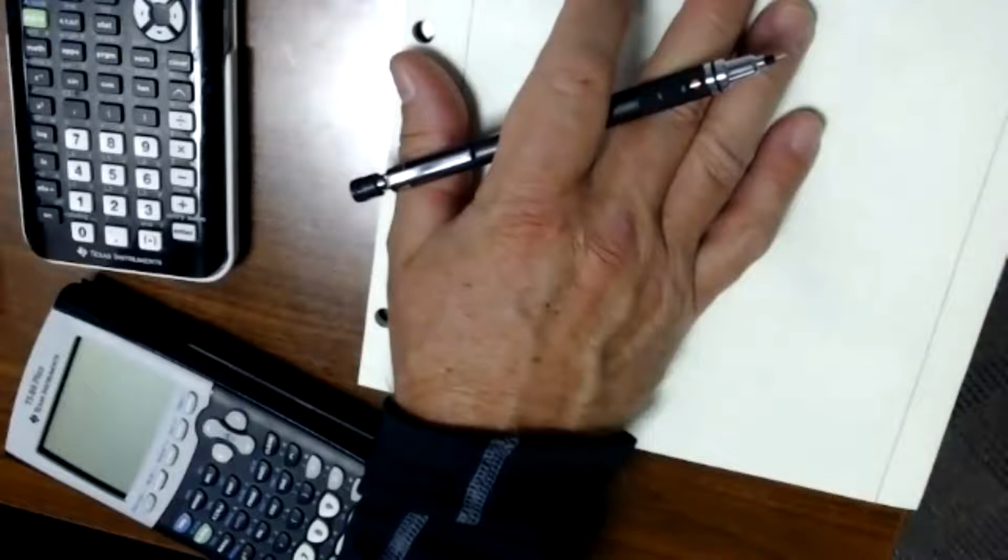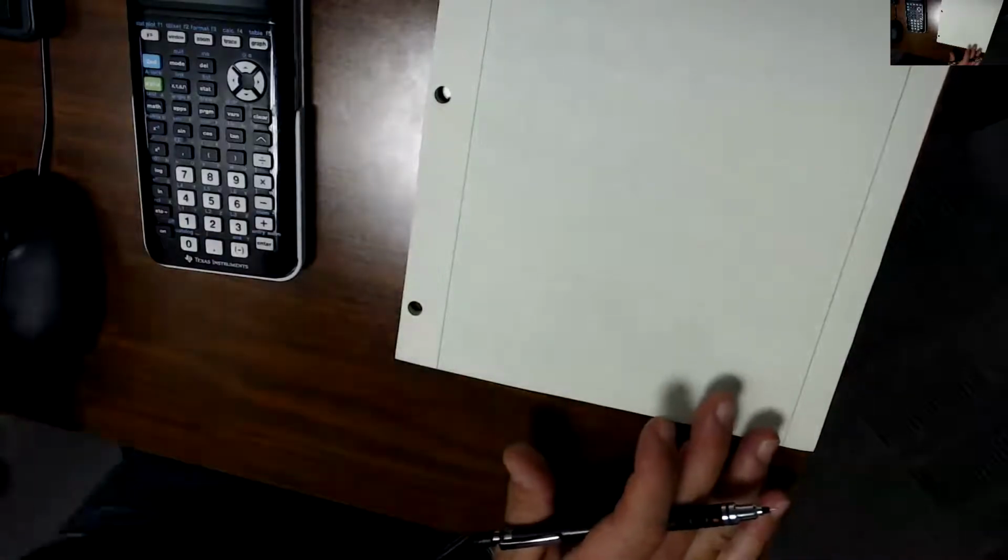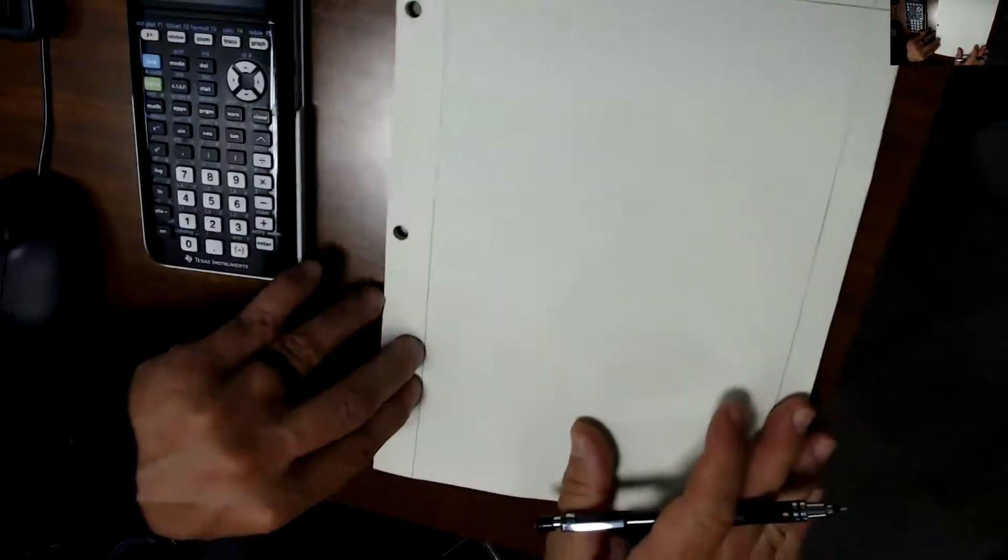I'm going to attempt to teach this via Zoom. And let's see, I'm sharing the screen right now, right? Starting to get more people that are missing class because of COVID. So I'm going to attempt to teach this and record it at the same time with Zoom.